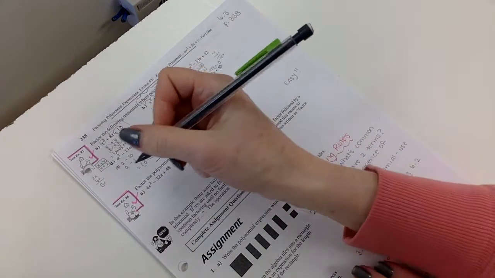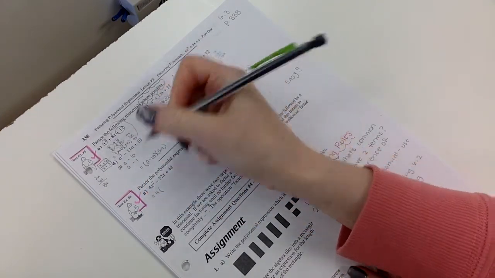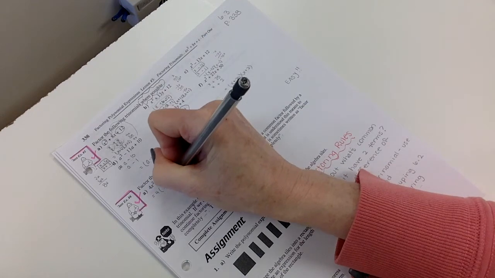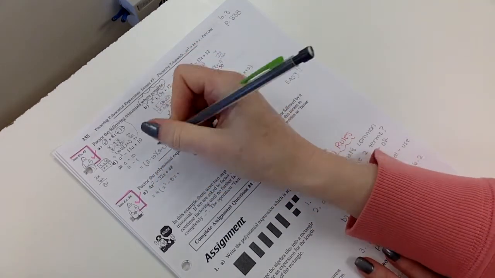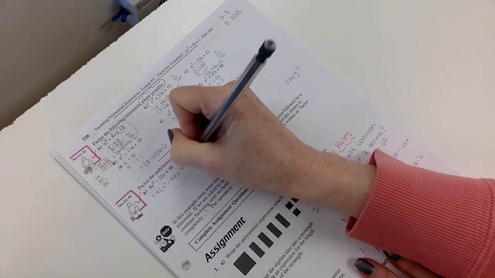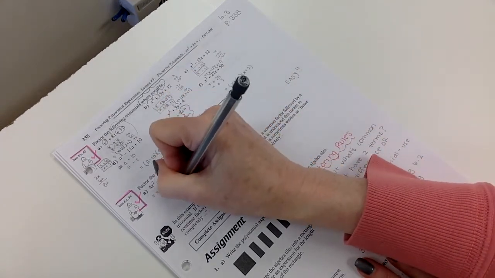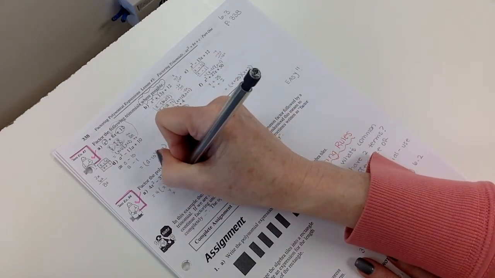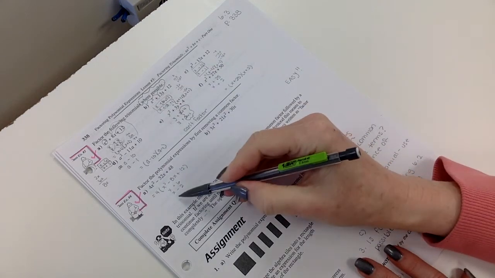And here we go. If I take out a 4 out of all of these terms, then I've got x squared minus 8x plus 12. And now we'll factor inside here. So x and x and 6 and 2, plus and minus.